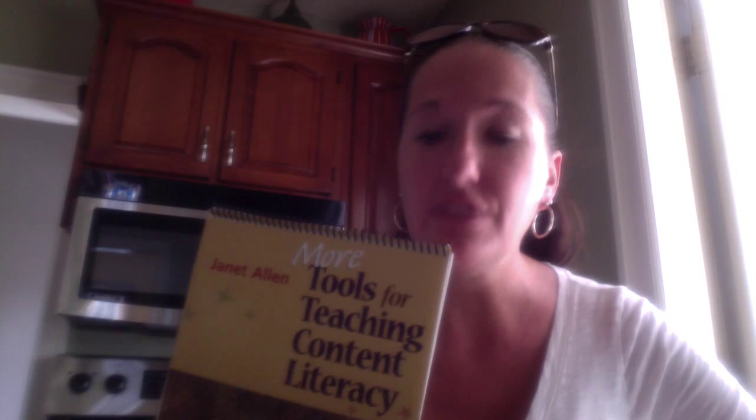Hi, today I'm going to talk about getting the most from visual information reading strategy. It is from the Janet Allen book, More Tools for Teaching Content Literacy. This is a before reading strategy. It is used to get kids familiar with the text, activate their prior knowledge, and get them to predict what will happen in the book using different illustrations, maps, charts, pictures.